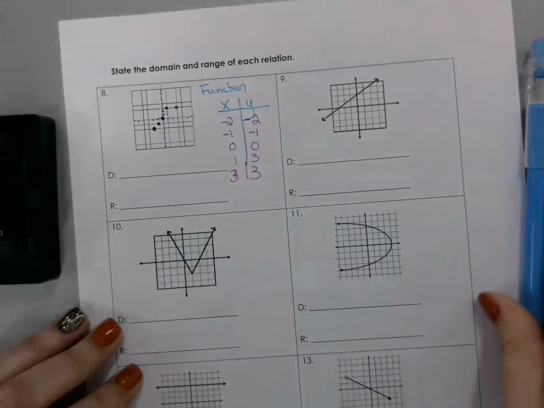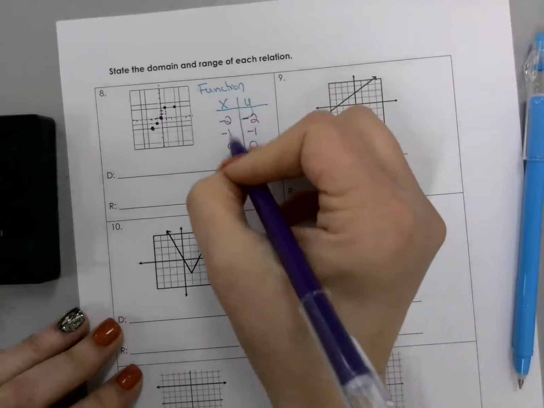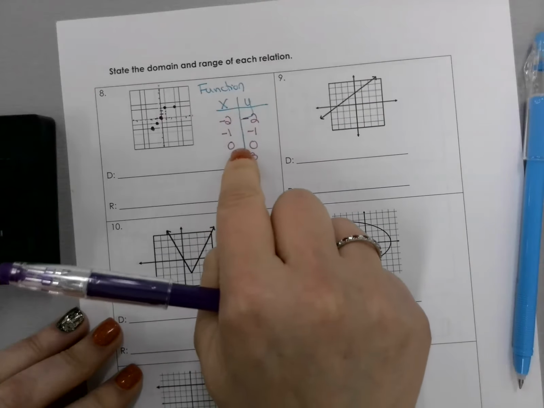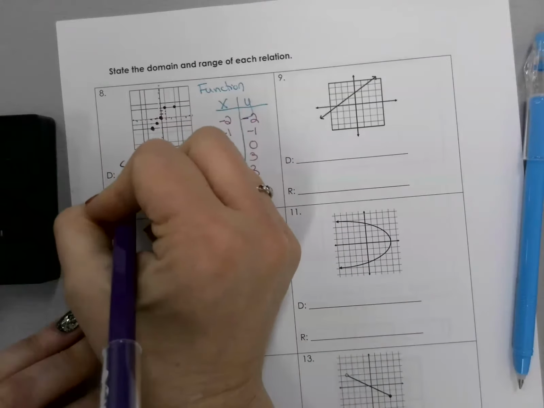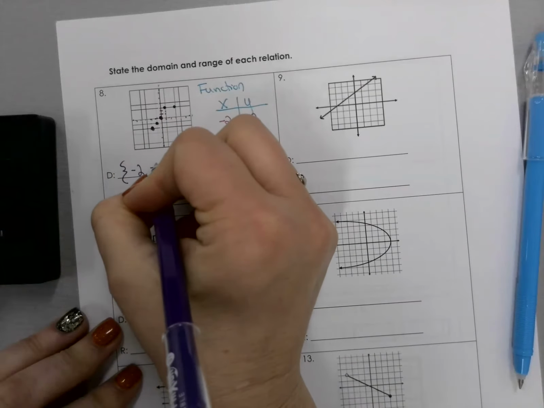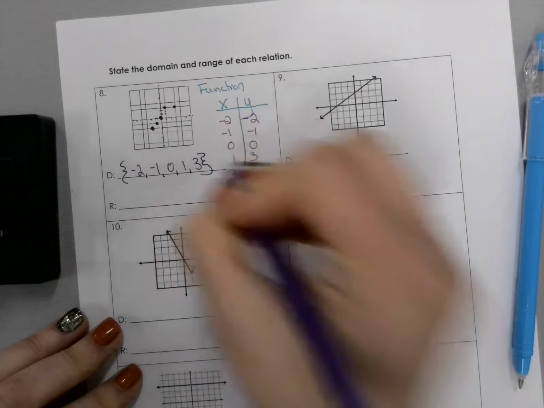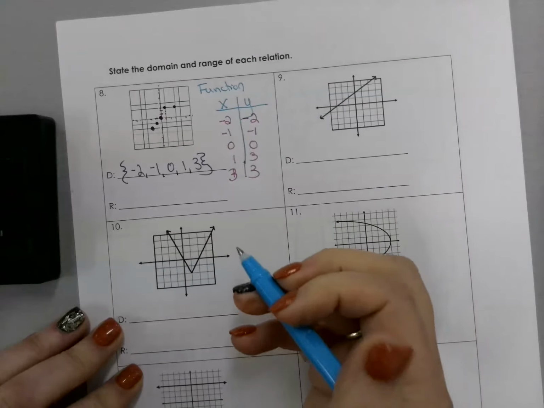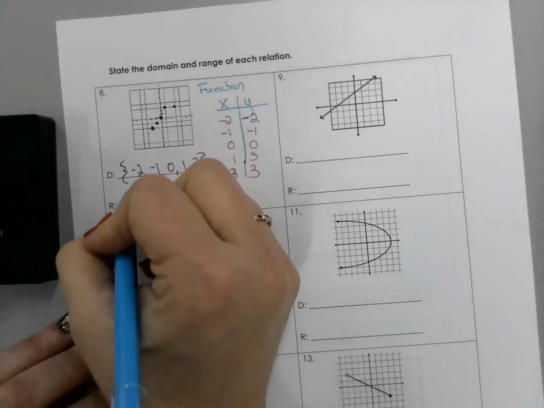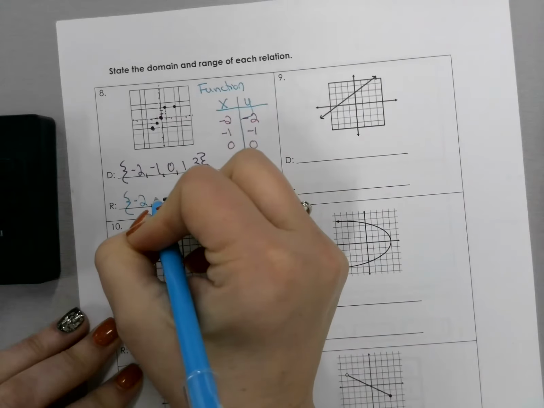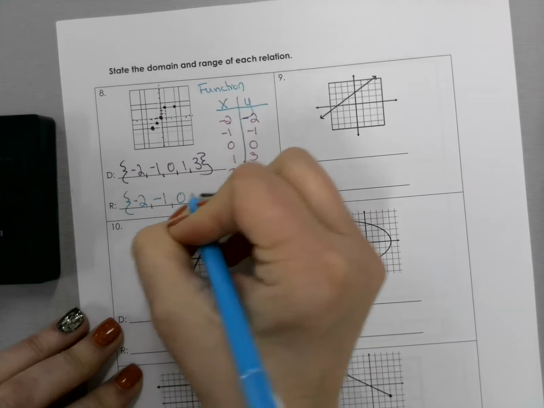So I'm going to write my domain by listing my x values in numerical order, -2, -1, 0, 1, 3, already in numerical order. And I'm going to list my y values in numerical order, but I'm not going to write the repeat. So I will do -2, -1, 0, and 3.